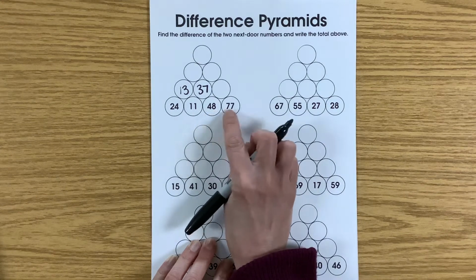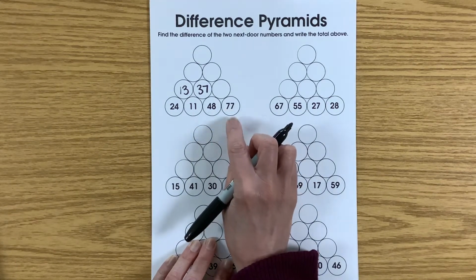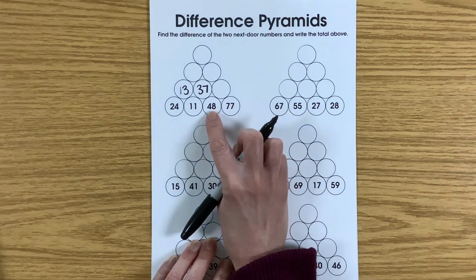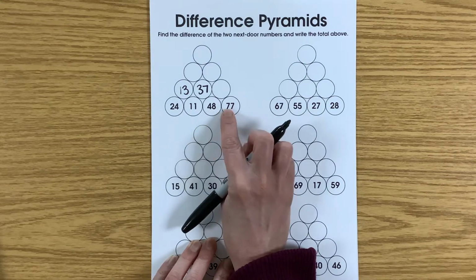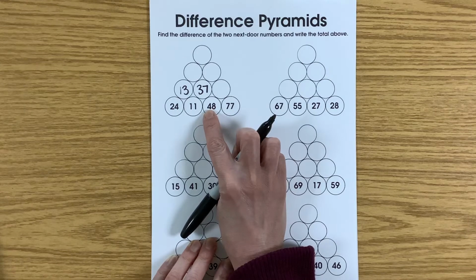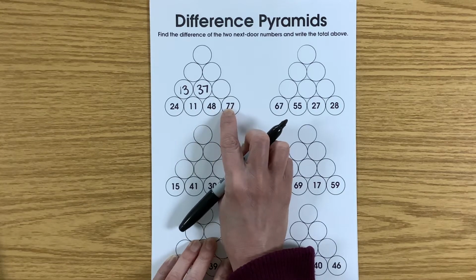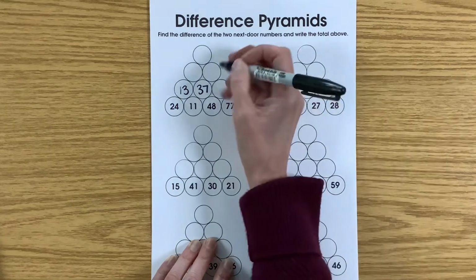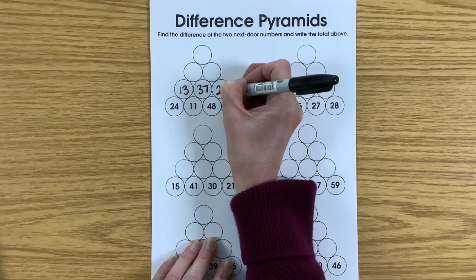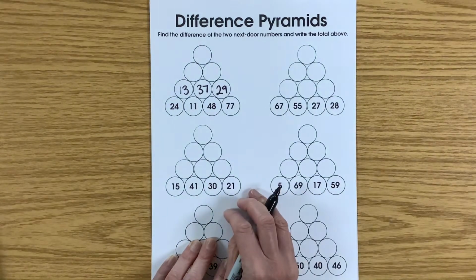Find the difference between 48 and 77. So 77 take away 48. You might do a take away question. You might be doing 77 take away 40. That would be 37. Then take away another 8. So you could do it by partitioning. Or you might do it by counting on. Start at the 48. What do I add to get up to 77? Altogether, the difference between those two numbers is 29.